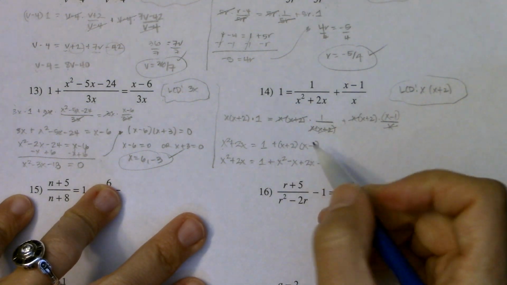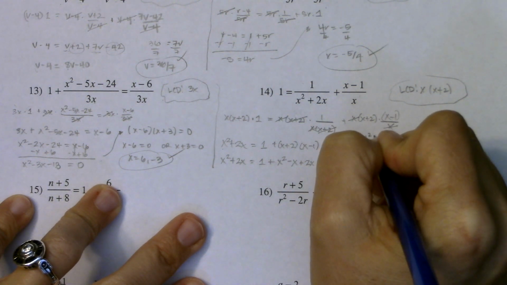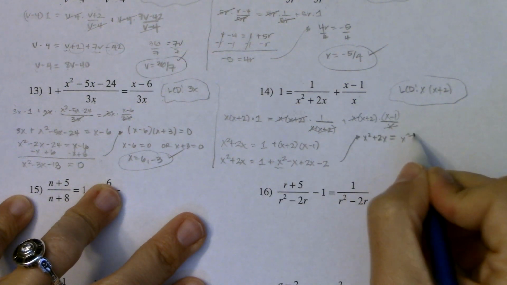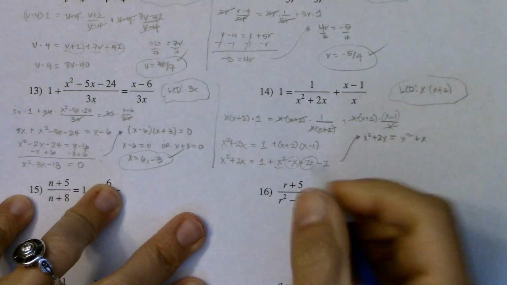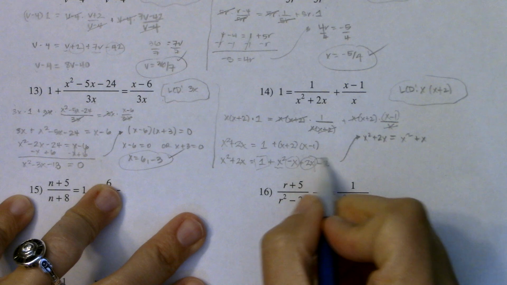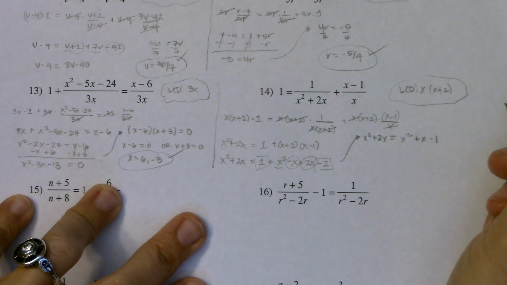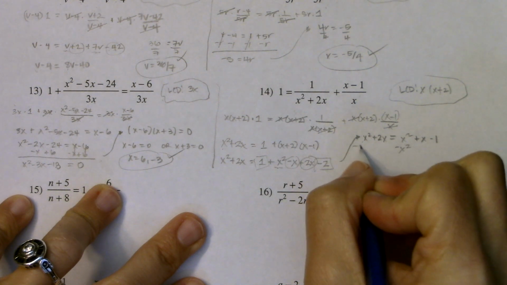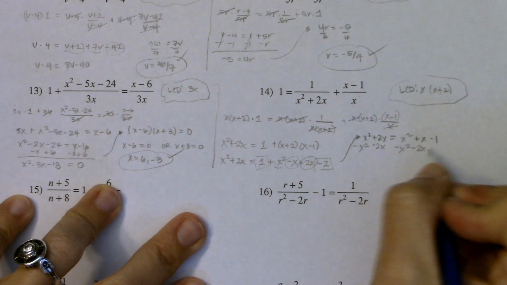So let me go ahead and clean that up a little bit. Let's see what we have here. On the left side, I have x squared plus 2x. On the right side, I do have that x squared term. Okay, I have minus x plus 2x, so that's going to be plus x. And then I have plus 1 minus 2, so I believe I'm going to have minus 1. All right, and then when I start to clean this up just a bit, let's see what we have. I have an x squared here, x squared here. I'm going to subtract the x squareds from both sides. All right, I'm going to subtract a 2x from both sides.